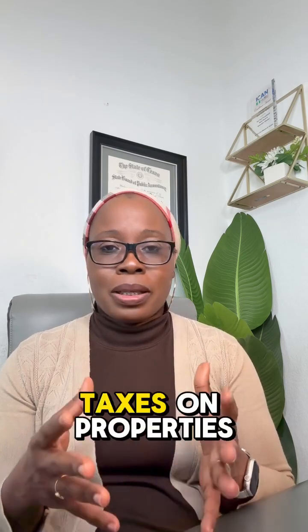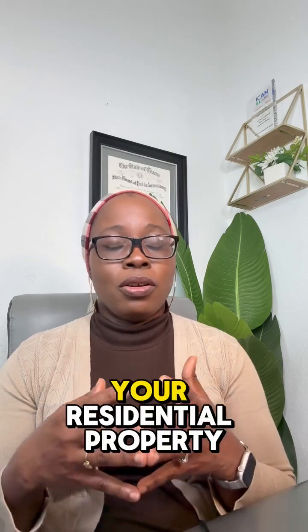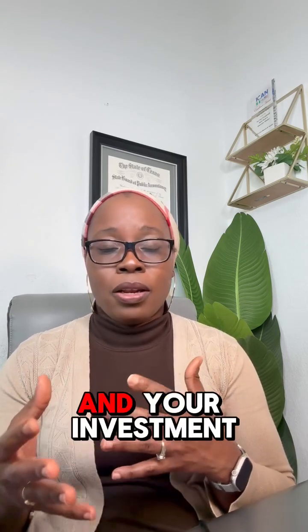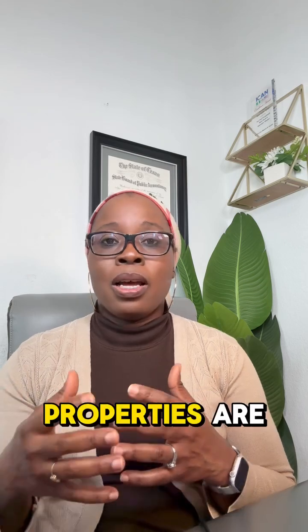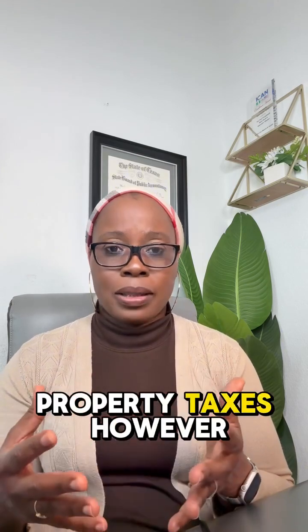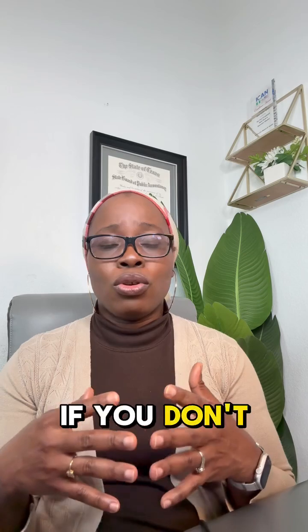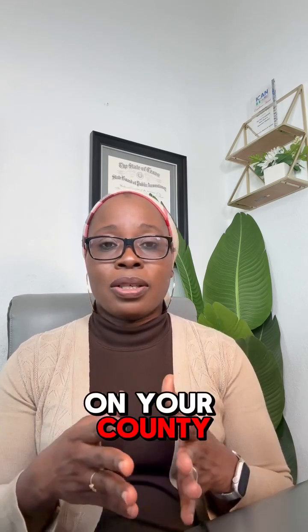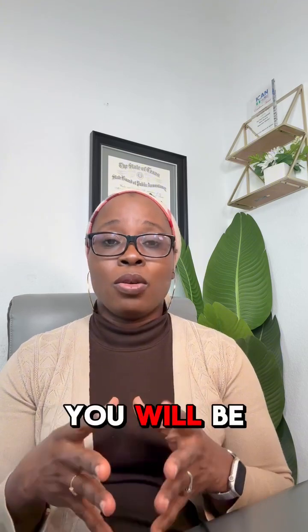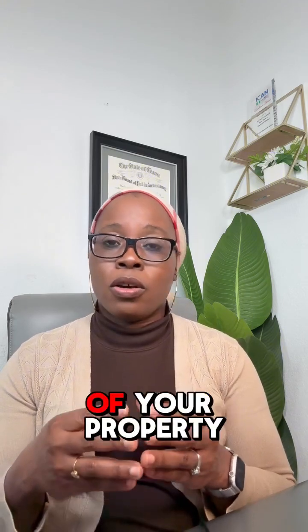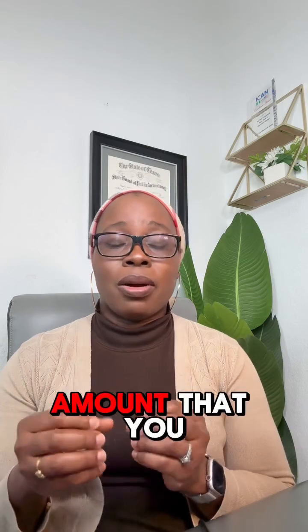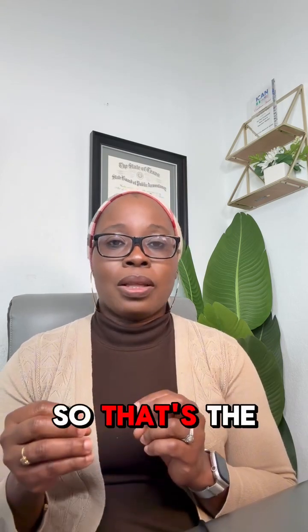We all pay property taxes on our properties. Your residential property and your investment properties are subject to property taxes. However, if you don't know how much you paid, you can go on your county assessor's website. You will be able to do a search of your property and obtain the amount that you paid during the year. So that's the second one.